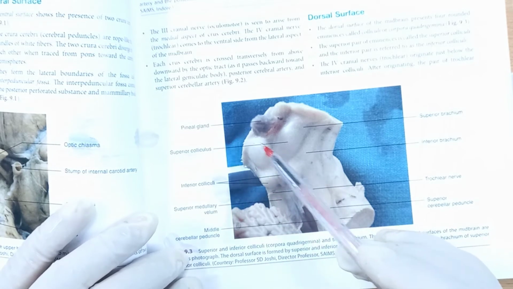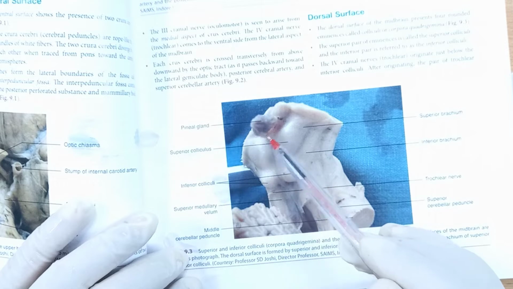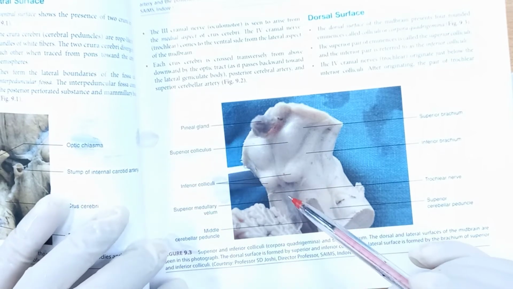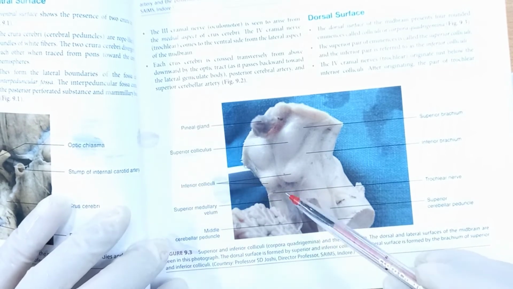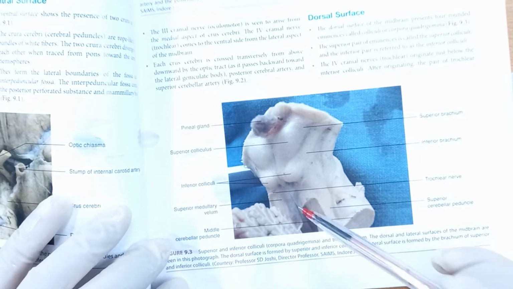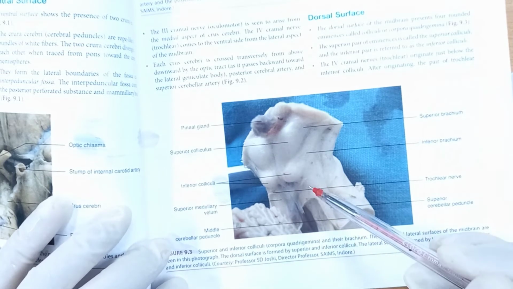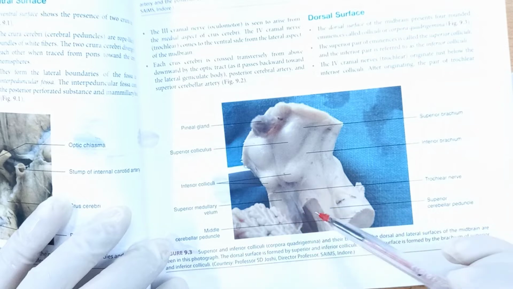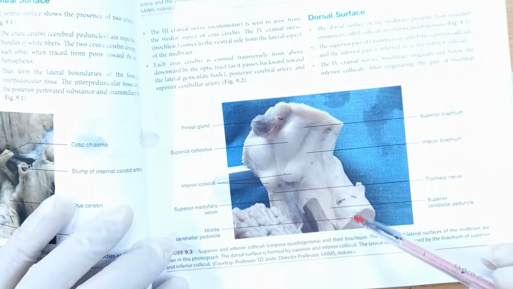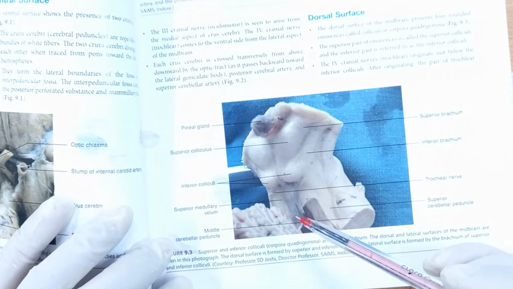Just above the two superior colliculi you can see the pineal gland, which I have also shown in our specimen, which was the mid-sagittal section. Also, this is the superior cerebellar peduncle, which is going to the cerebellum. This part is the middle cerebellar peduncle.